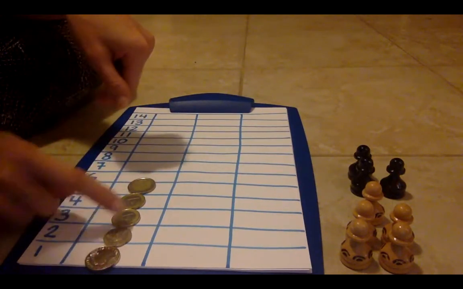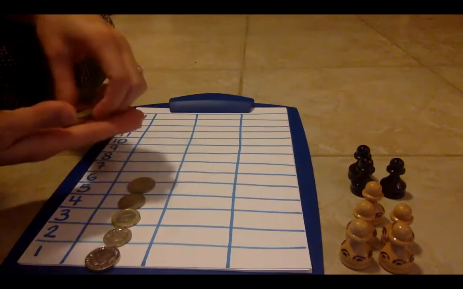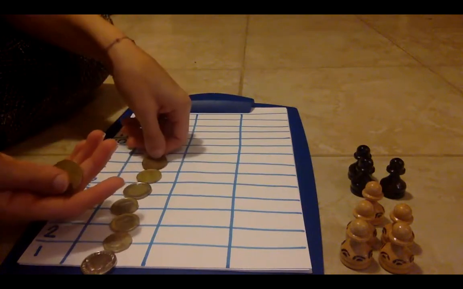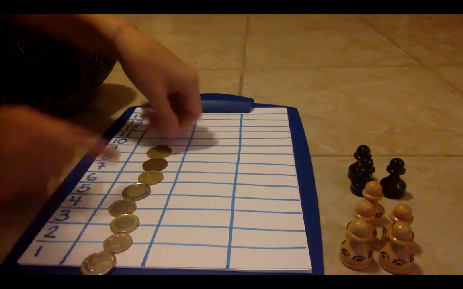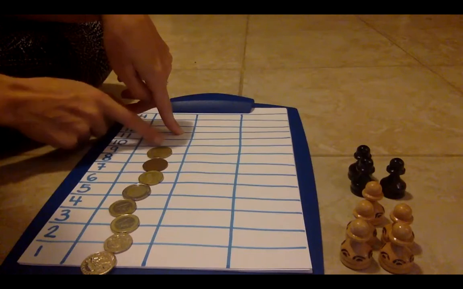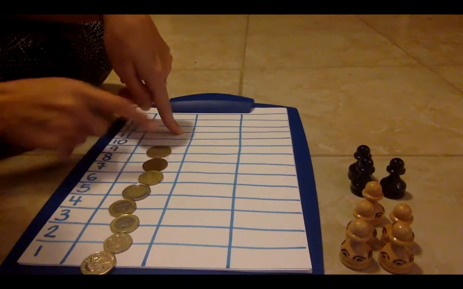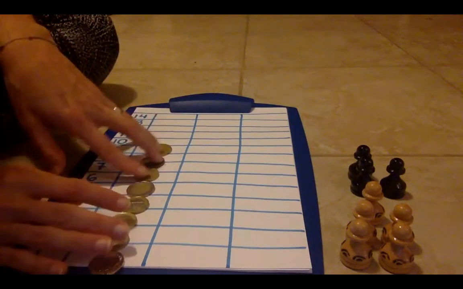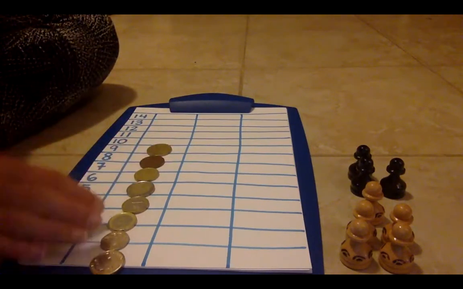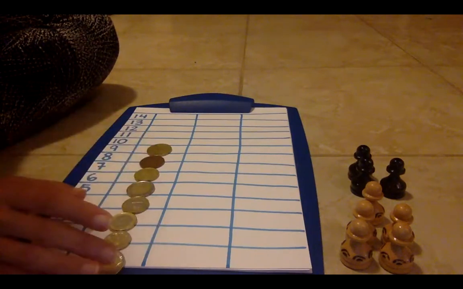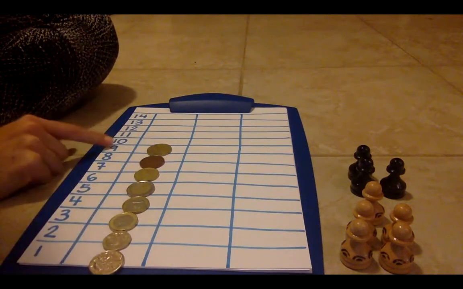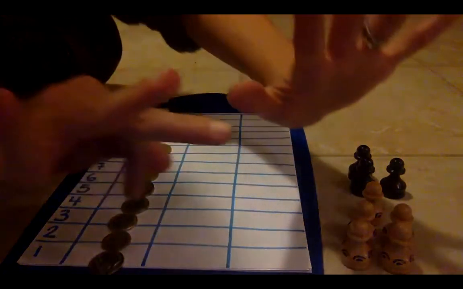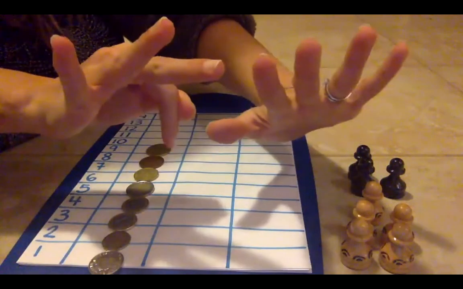We were saying 1, 2, 3, 4, 5, 6, 7, and 8. Okay, it's touching 9 almost, but that's because the coins are bigger than the square. But we all understand these are 8 coins, right? Yes, 4 and 4, 8 coins. It's 8 coins like this.